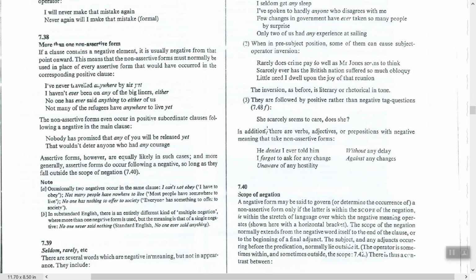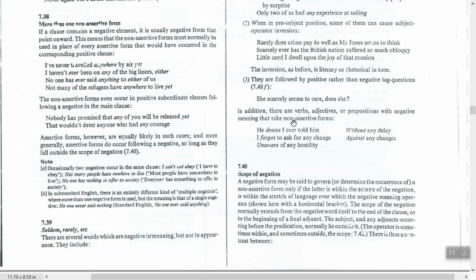She scarcely seems to care. Does she? See here, scarcely does she seem to care. In addition, there are verbs, adjectives or prepositions with negative meaning that take non-assertive forms. You see here, we have also what?